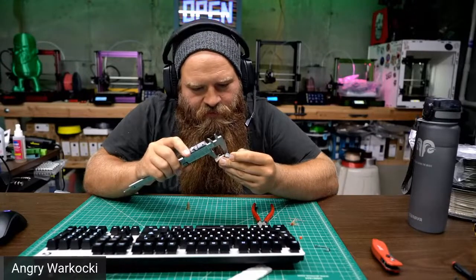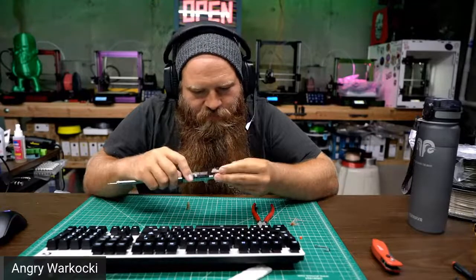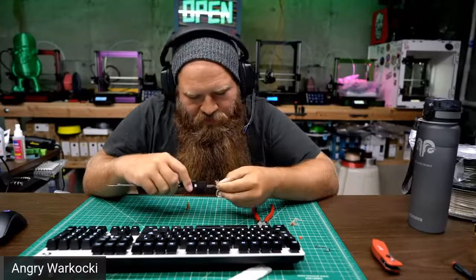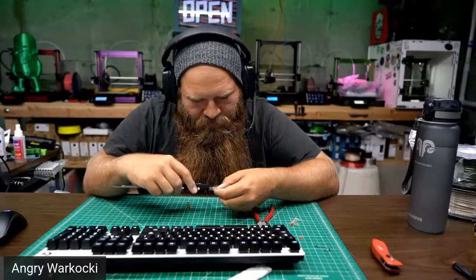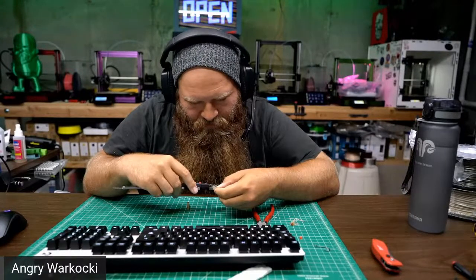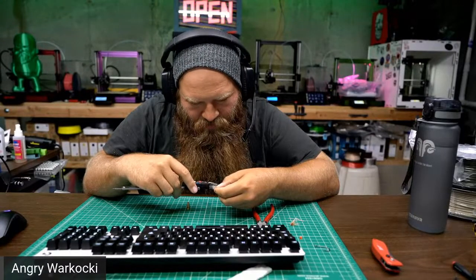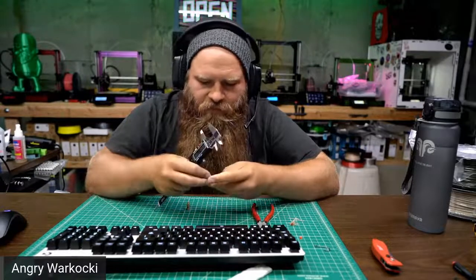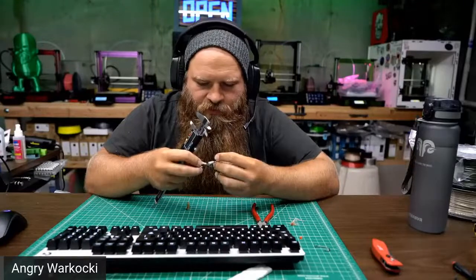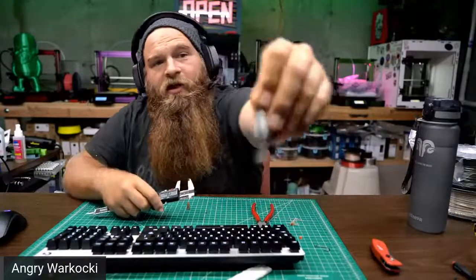Roughly. Oh yeah, probably easier to use this end of the blade thingy. That'll do. So they come in all kinds of different designs.